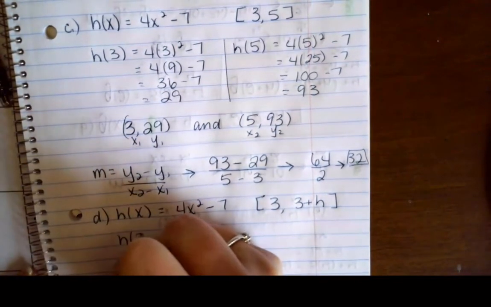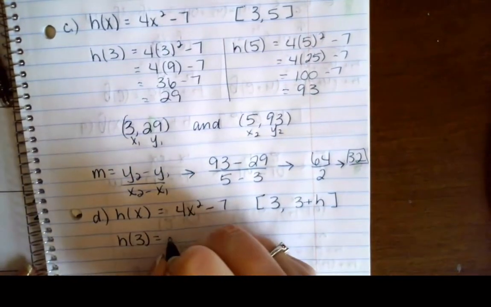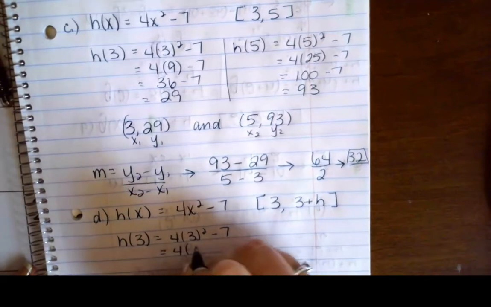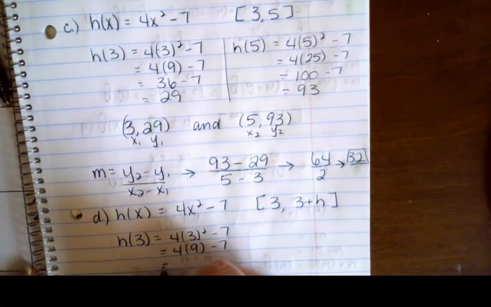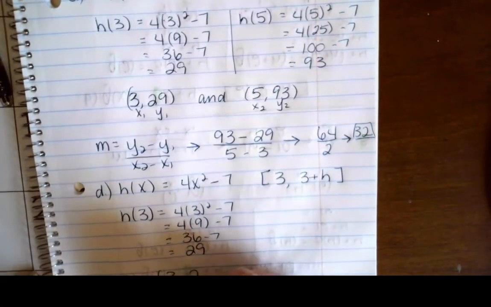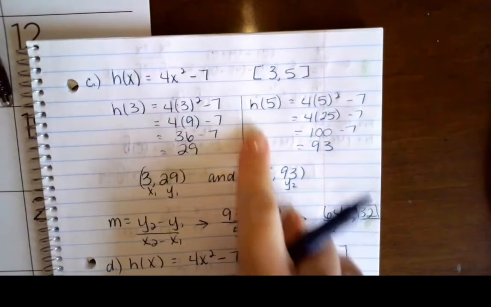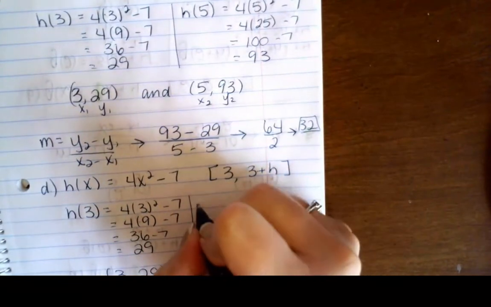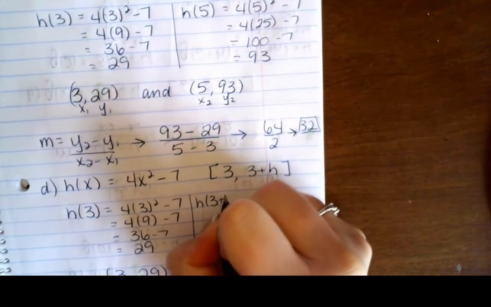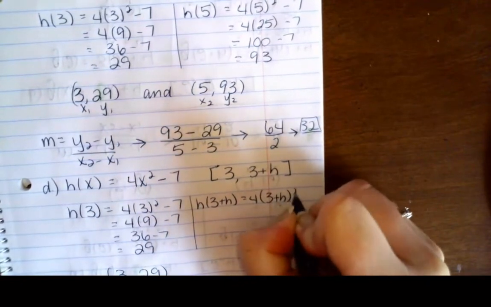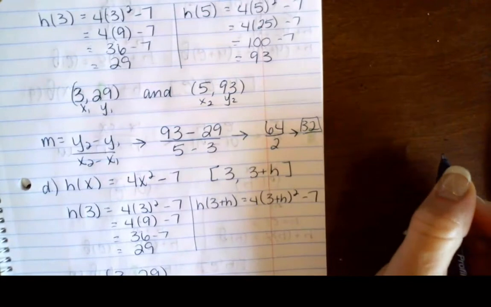So same process. I'm going to evaluate at 3 first, which we've already done, but we're going to do it again for consistency. So I've got 4 times 9 minus 7. I've got 36 minus 7, and that gives me 29. So my point is 3, 29, which we already had from up here. Now this one's a little bit different. So we have h of 3 plus h. So that gives me 4 times 3 plus h squared minus 7.